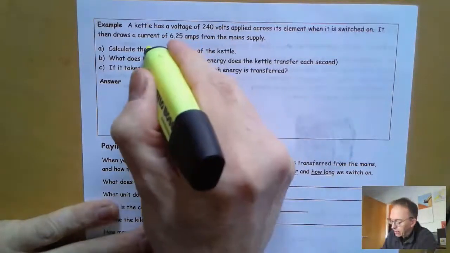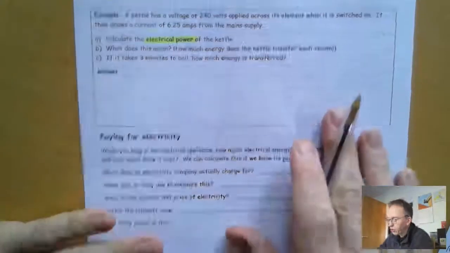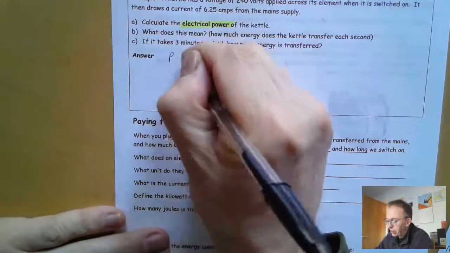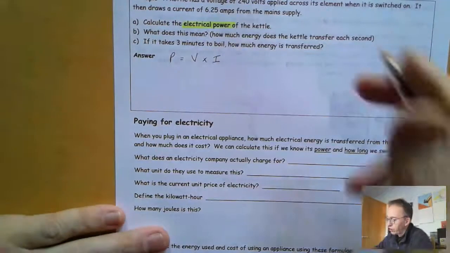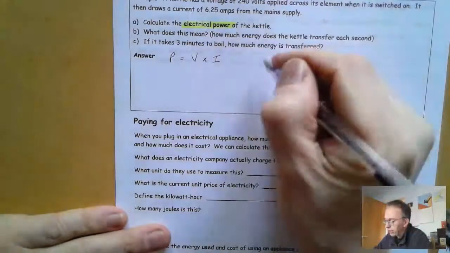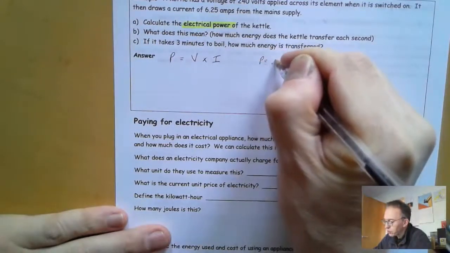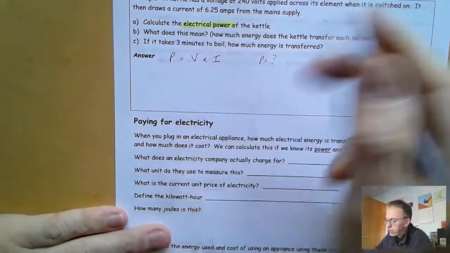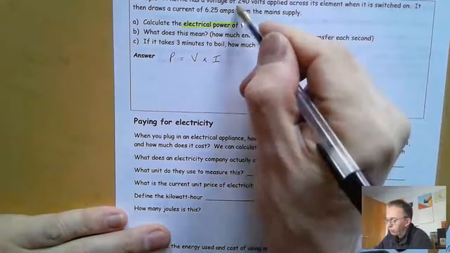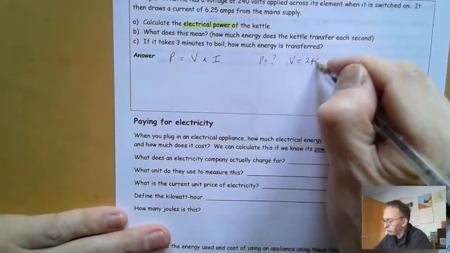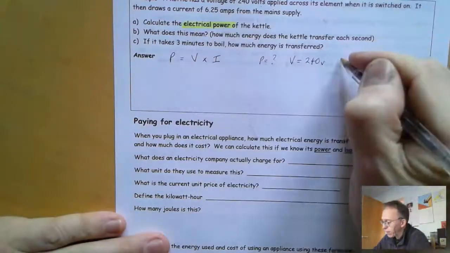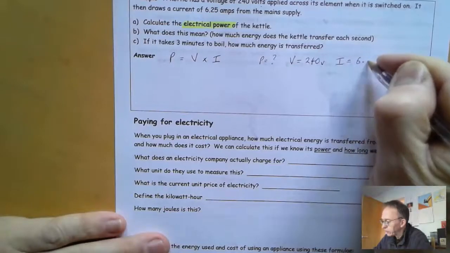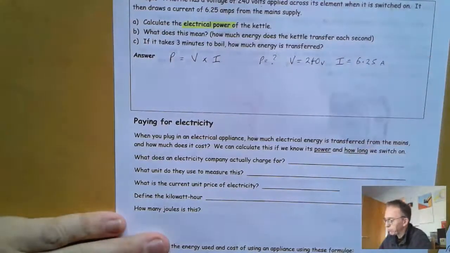We want to calculate the electrical power of the kettle. So, we do this as follows. Well, electrical power, P, is equal to V times I. Now, I'm going to put the knowns and the unknowns here. So the power is question mark. That's what we want to know. V is the voltage of the supply, which was 240 volts. And the current is 6.25 amps. So I for current is 6.25 amps.